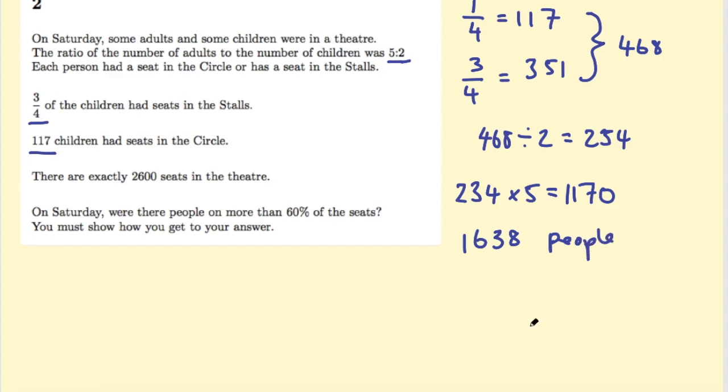Then, we still haven't quite answered the question because it's asking for a percentage. Is this more than 60% of the seats? And then you need to use your knowledge of percentages. We need to know how to convert that into a percentage, which you know is divided by the total times 100, and this ends up equaling 63%. So yes, the answer to the question is yes, there are more than 60% of people in the seats.